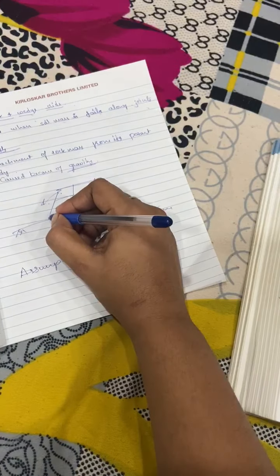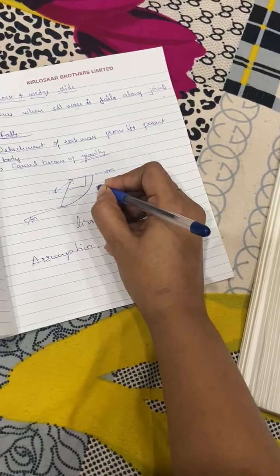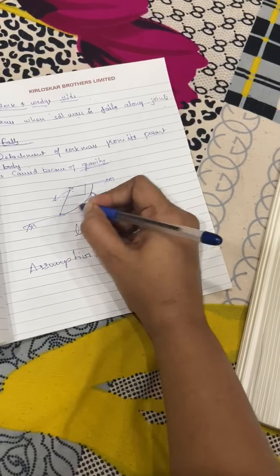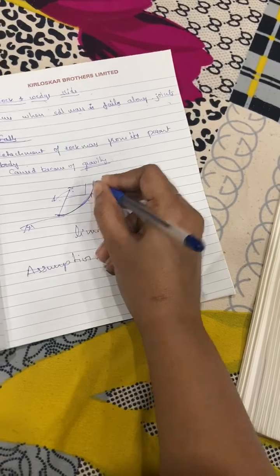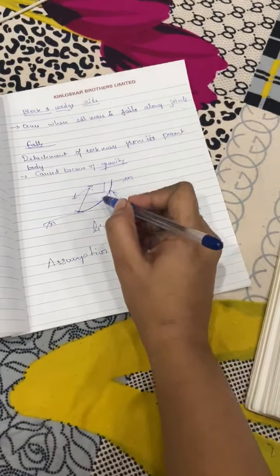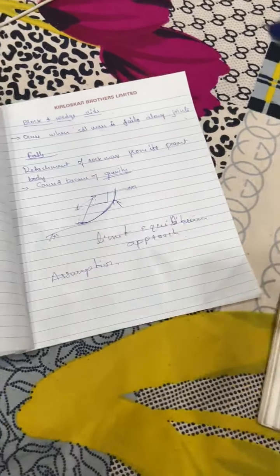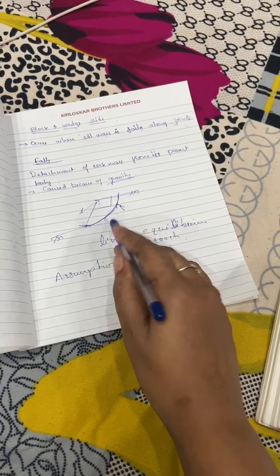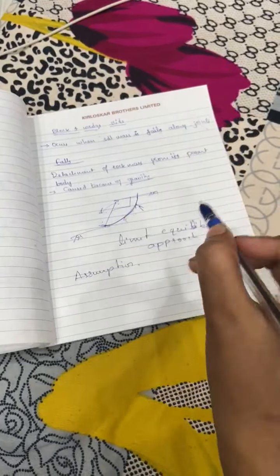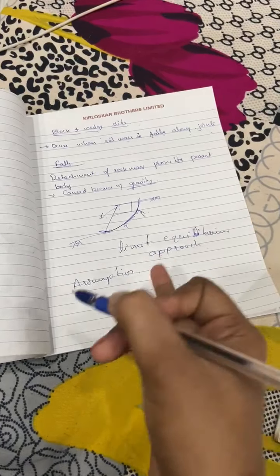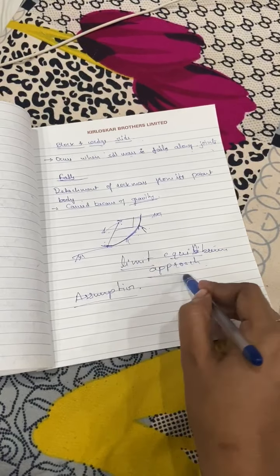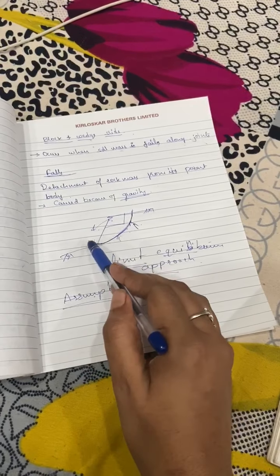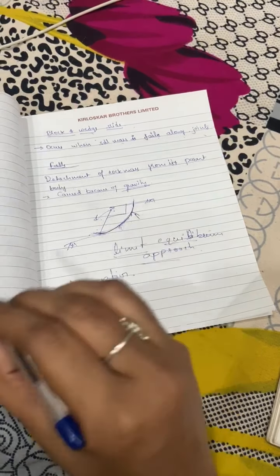That means whatever failure plane you are saying, if failure occurs, it will occur through this way, along this plane. Actually we don't know where the soil slope is going to fail, but the assumption we make in the limit equilibrium approach is that we define this failure plane.